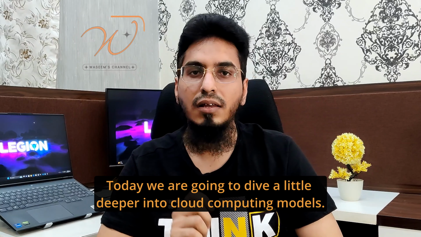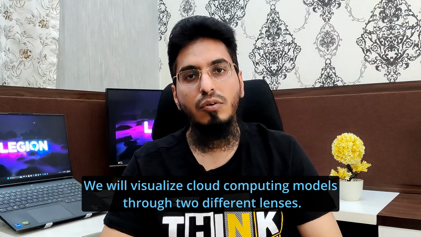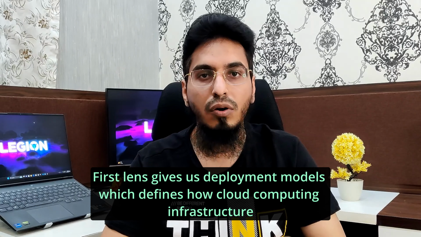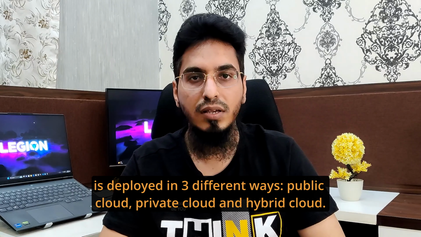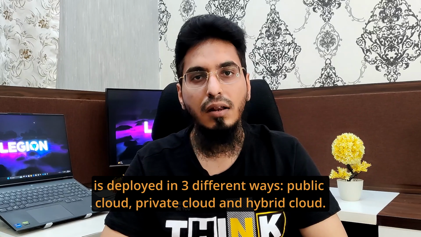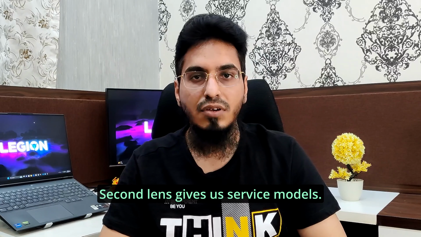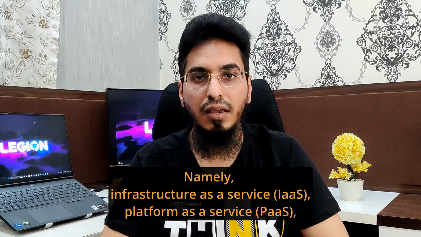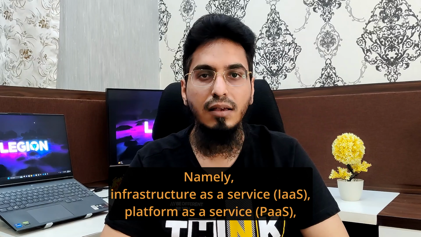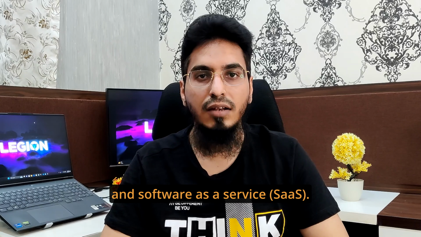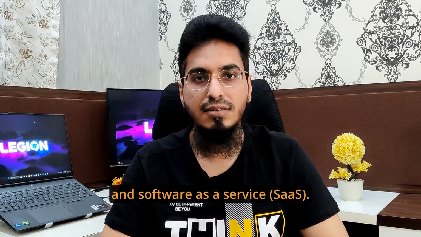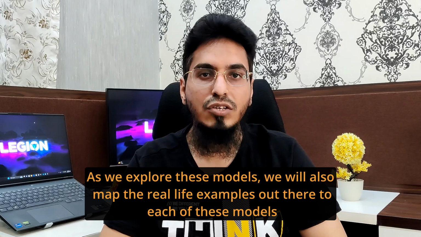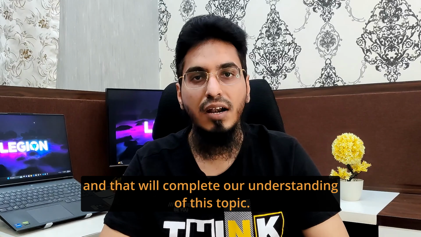Today we are going to dive a little deeper into cloud computing models. We will visualize cloud computing models through two different lenses. First lens gives us deployment models, which defines how cloud computing infrastructure is deployed in three different ways: public cloud, private cloud, and hybrid cloud. Second lens gives us service models. It defines the different flavors in which the cloud services are provided to us, namely infrastructure as a service called IaaS, platform as a service called PaaS, and software as a service called SaaS. As we explore these models, we will also map the real-life examples out there to each of these models, and that will complete our understanding of this topic.